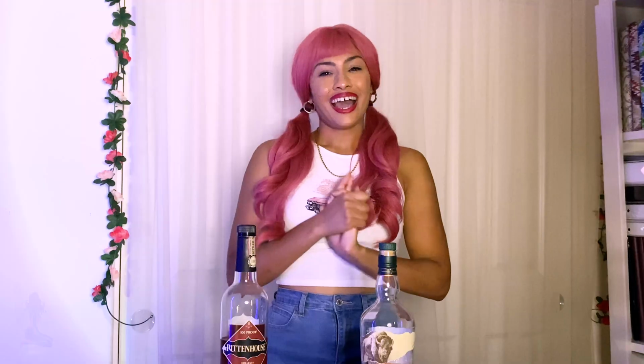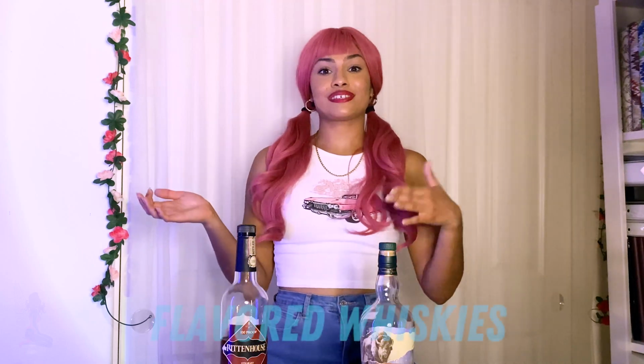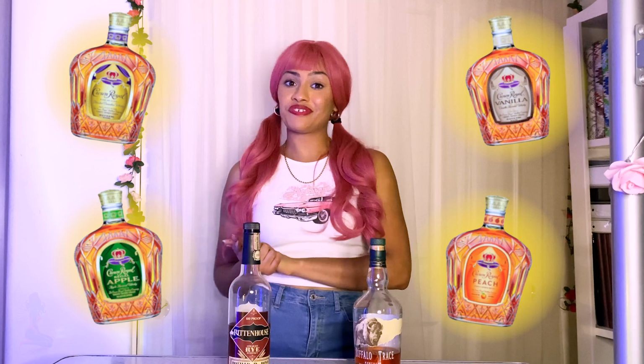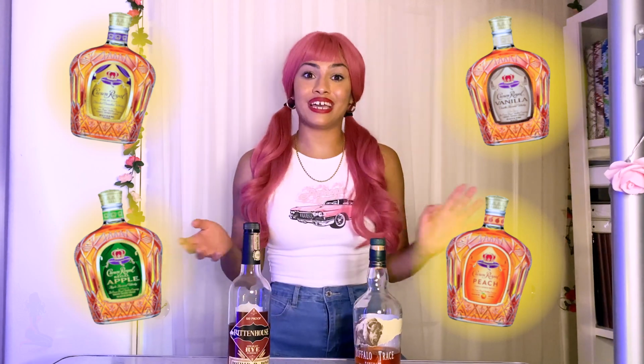But technically, whiskey can be made anywhere in the world. I will say most whiskey is pretty regular, but there are some whiskeys that are flavored. Like the very popular brand Crown Royal has a bunch of different flavored whiskeys like sour apple and vanilla.